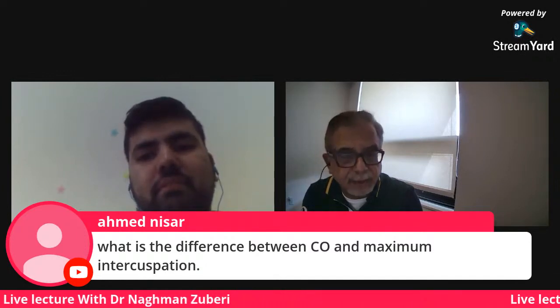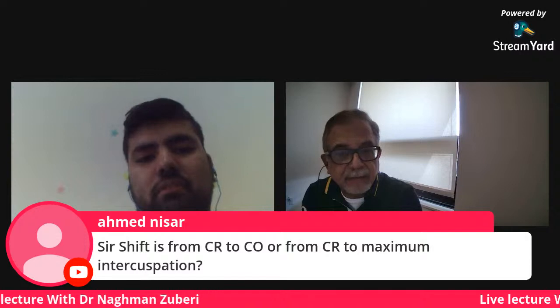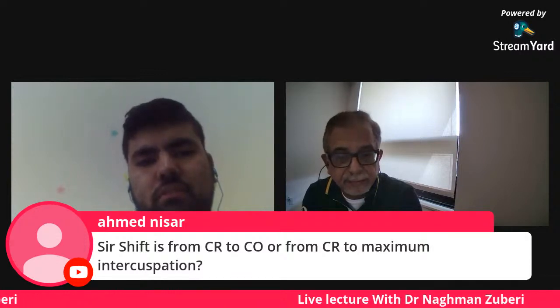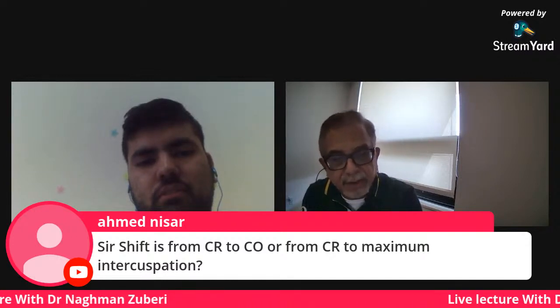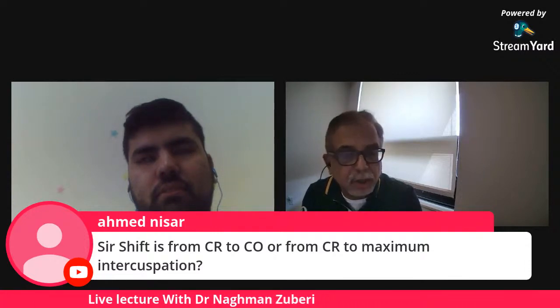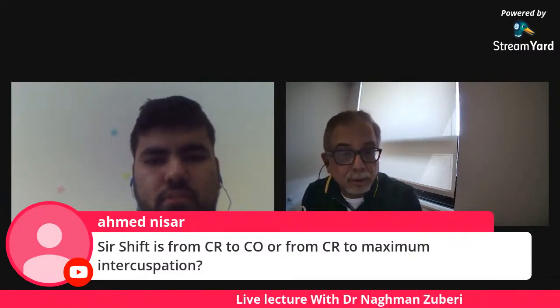Ahmed Nisar has asked what is the difference between centric occlusion and maximum intercuspation. Same thing. Centric occlusion is when the teeth come in contact with each other, the upper and lower. In centric relation, there will be a freeway space. But in centric occlusion, the teeth come together. From centric relation to centric occlusion, or mostly the maximum intercuspation, that is considered the habitual occlusion.